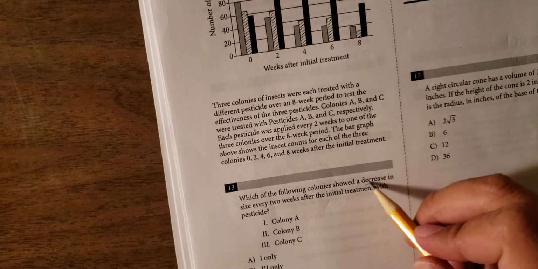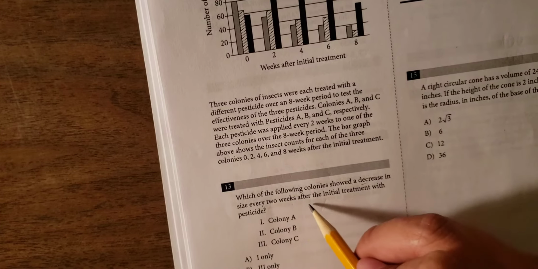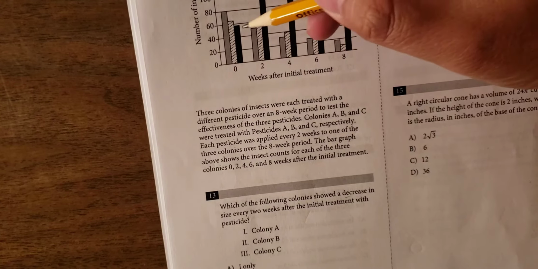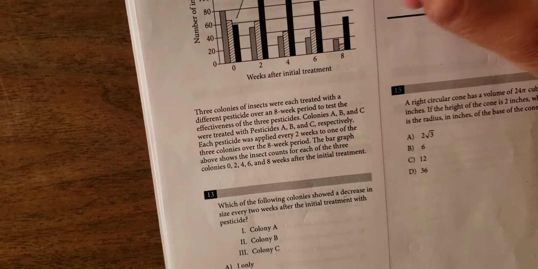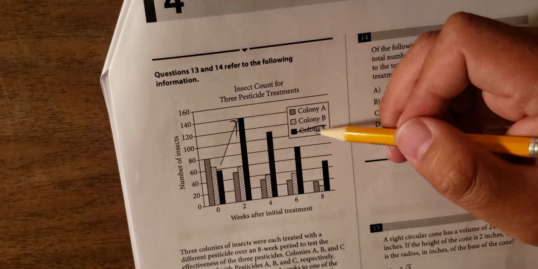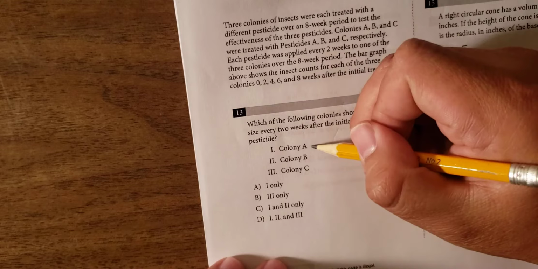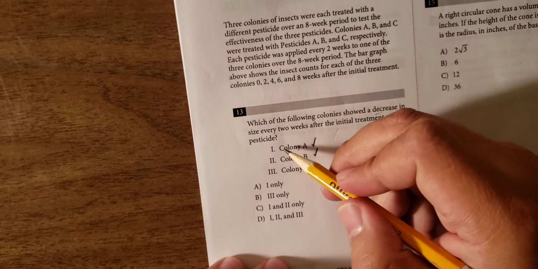Which of the following shows decrease in the side area to width? You can see that A and B they are going down but C they are going up. So that C is wrong in this graph in here. So we have A and B. So that's only 1 and 2. So we got about C.